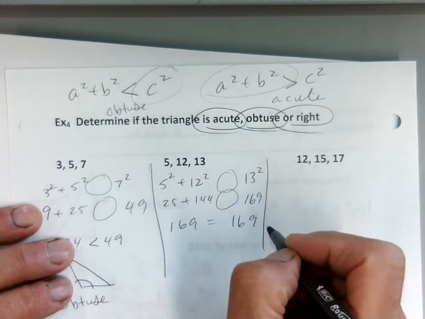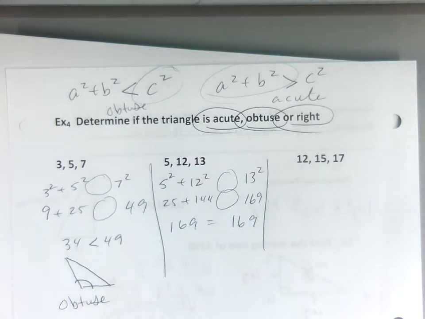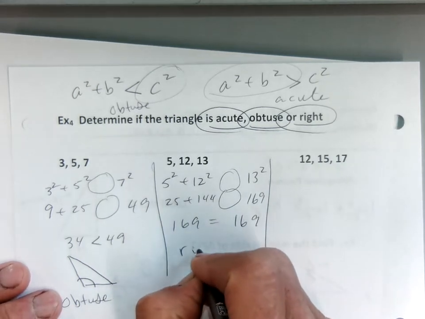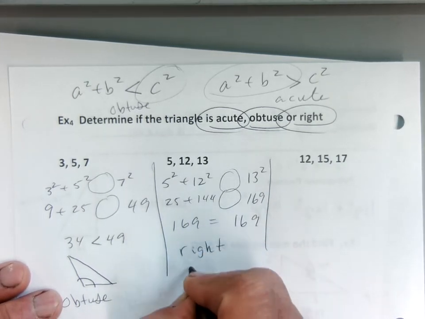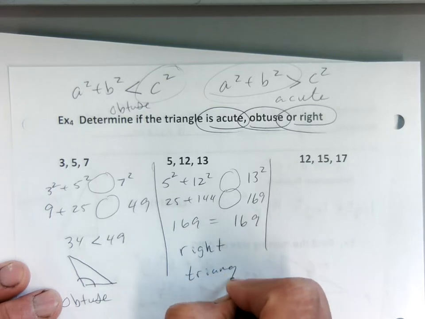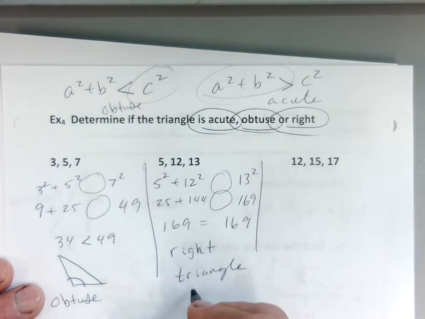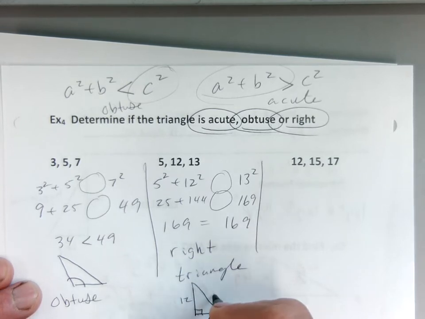What does that mean if they're equal? That means the Pythagorean theorem works, and it only works on right triangles. That means that if it's equal, it must be a right triangle. It will look like this. 5, 12, 13.